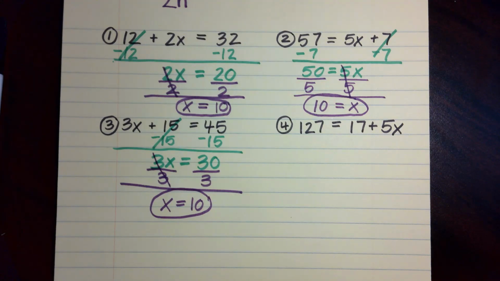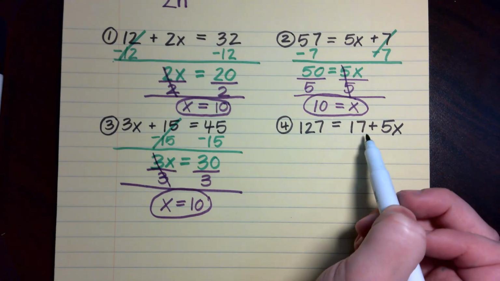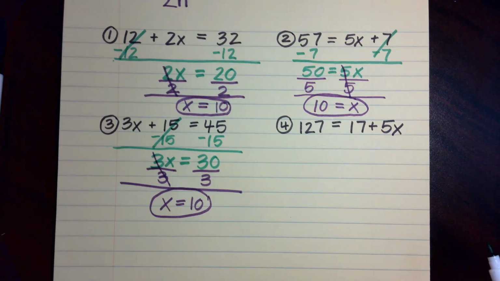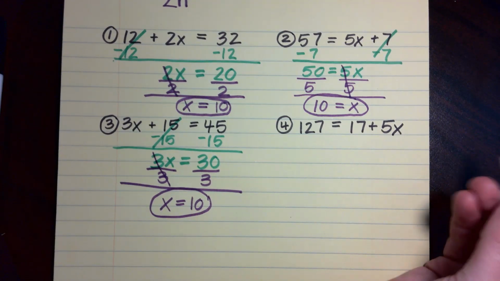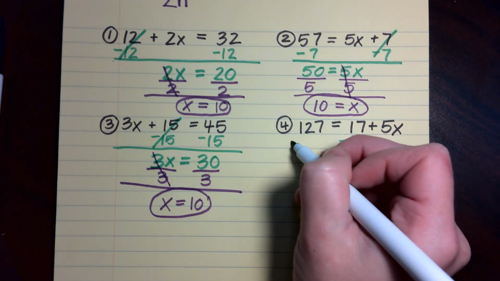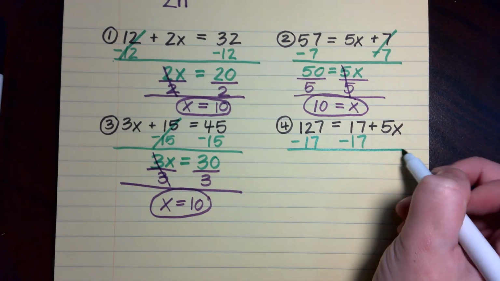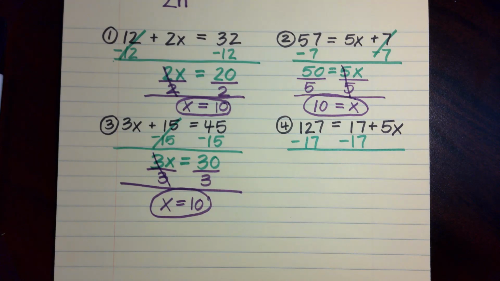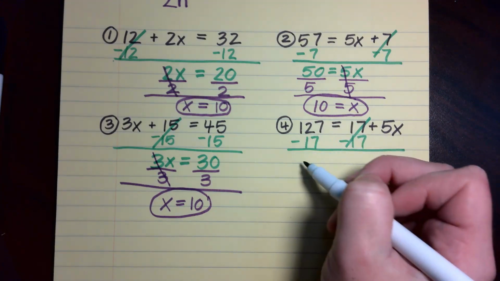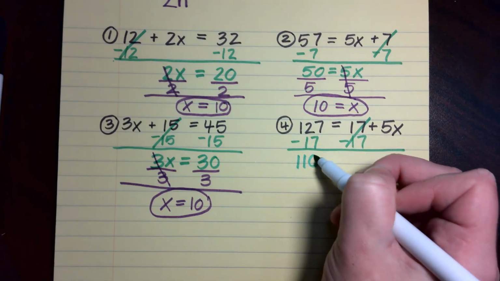We have 127 equals 17 plus 5x. What do we do first? Yeah, we are going to subtract which number? 17. Good. Both sides. Then what? 17 cancels out. 127 minus 17, 110. Yes, 127 minus 17 is 110.